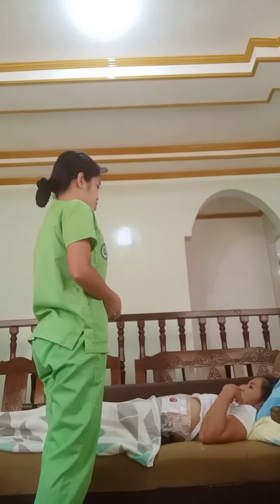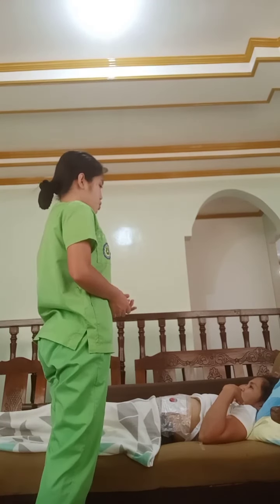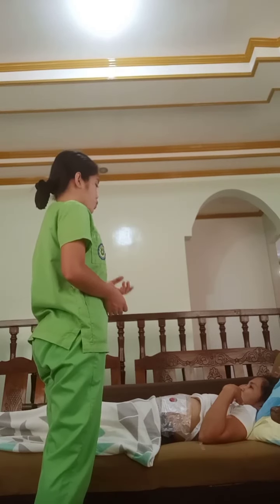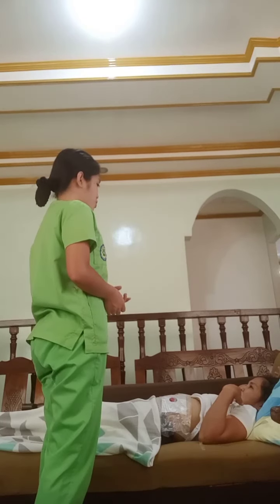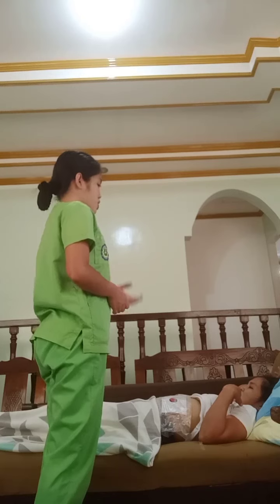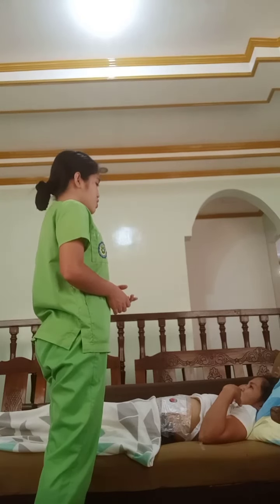So, good morning, Miss Reyes. I am Charmaine Vidal, your student nurse for today, and I'm going to perform colostomy care. This procedure will help you to be at ease and to promote self-esteem, and of course, for me to assess your peristomal skin. And explaining the procedure to the patient will help her to be at ease as well as to determine if she can cooperate.